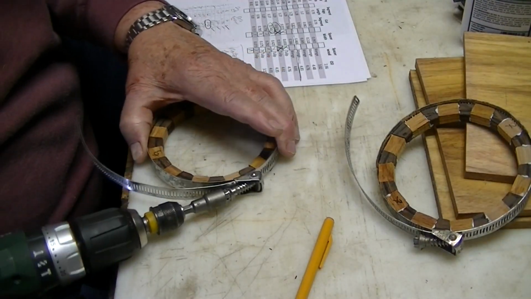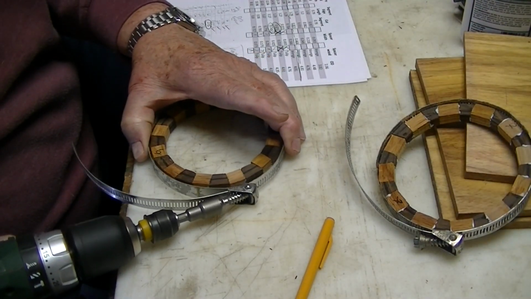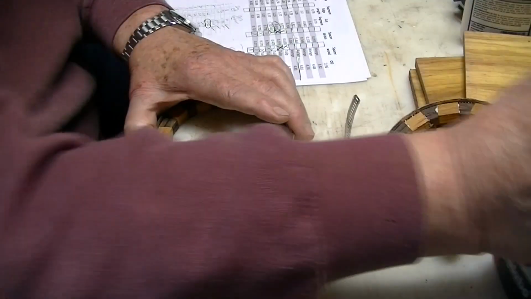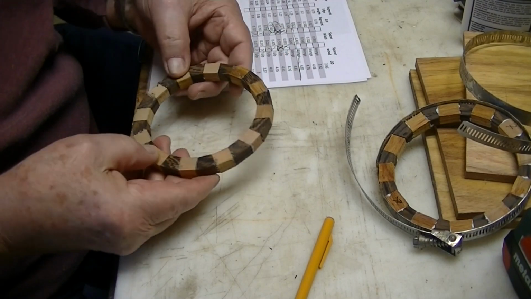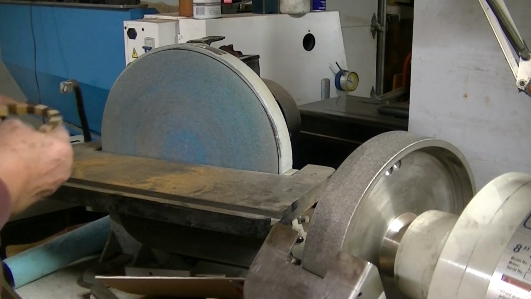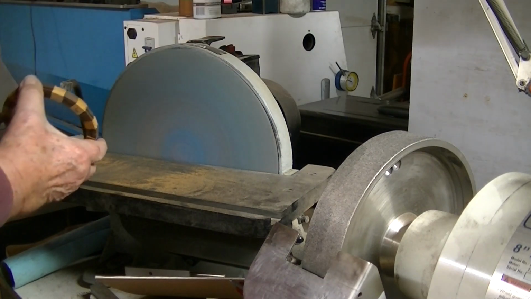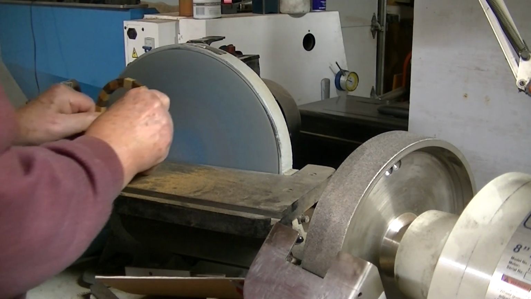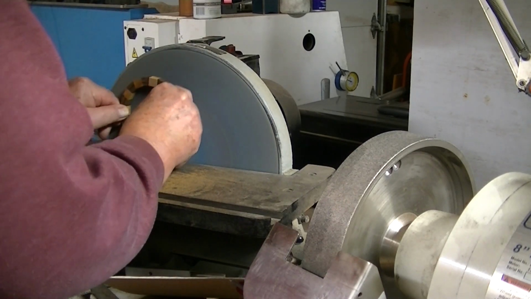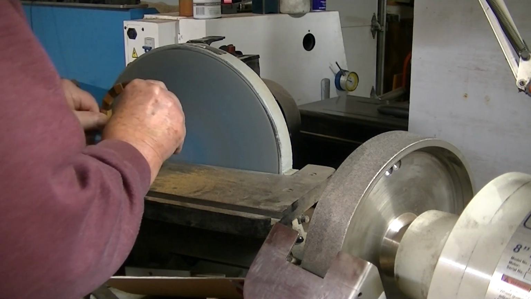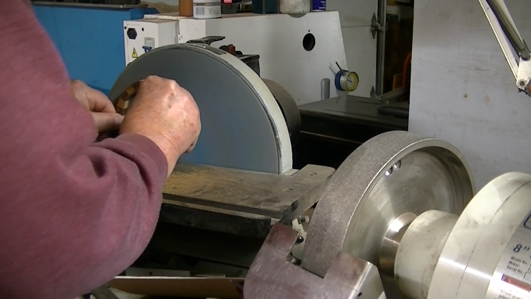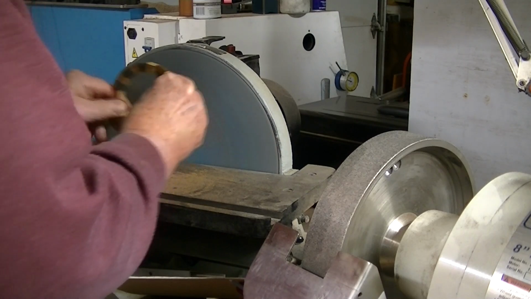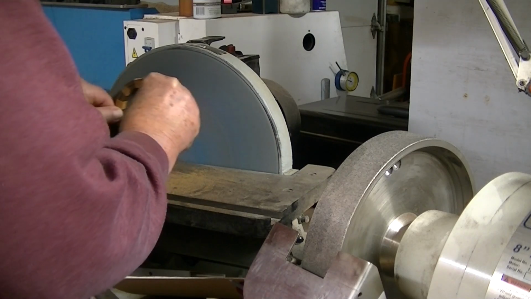After some time the glue's dried, we'll take the clamp off, but the side on the back is not perfect and it's not suitable for gluing yet. So what I'm going to do is get that surface flat. I'm just using a standard 12-inch disc sander, and I'm going to just rub it against the face, rotate it a little bit, rub it, rotate it, rub it, rotate it until I have that back side perfectly smooth.